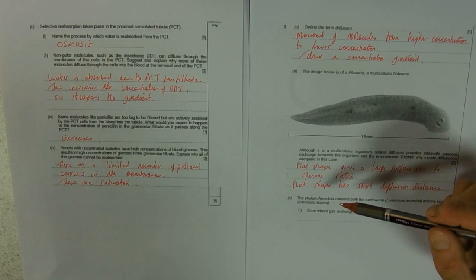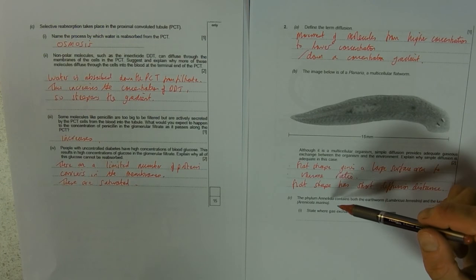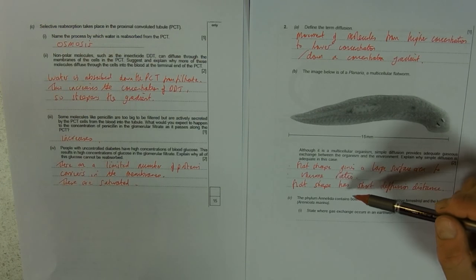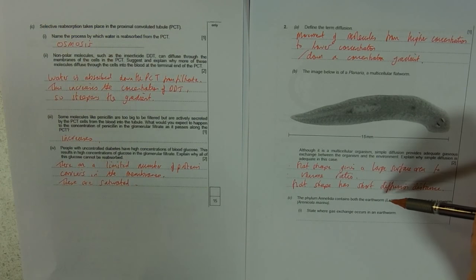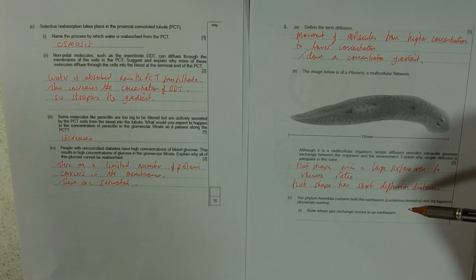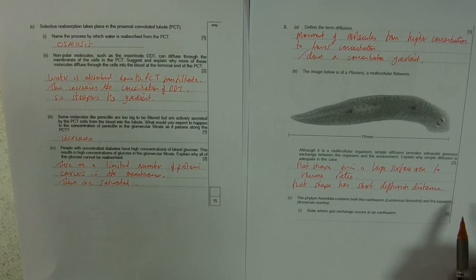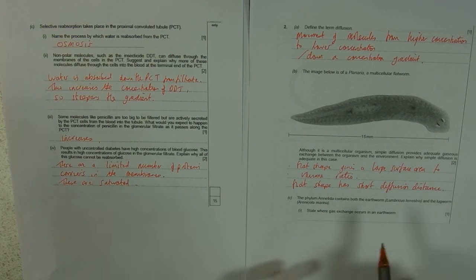The final phylum, Annelida, so a different class of organisms, contains both the earthworm and the lugworm. You've dissected an earthworm. The lugworms are ones that you get at the seaside, burying below the sand, and you might have mentioned them when you did oxygen dissociation curves. So you know a little bit about lugworm, hopefully.